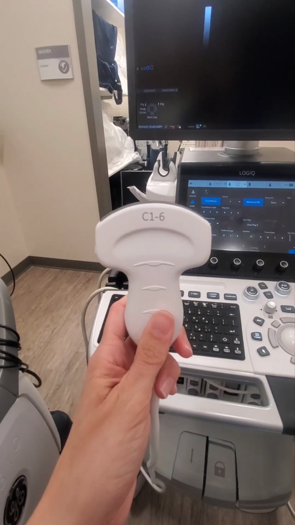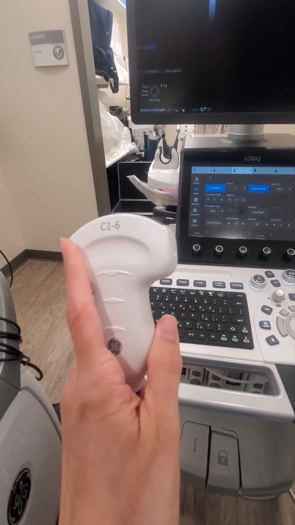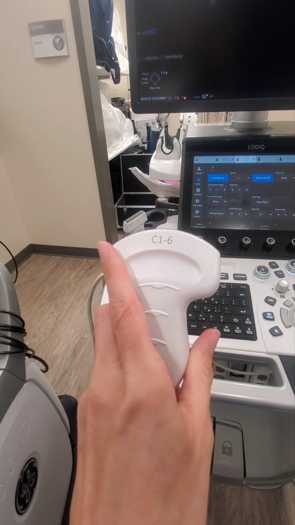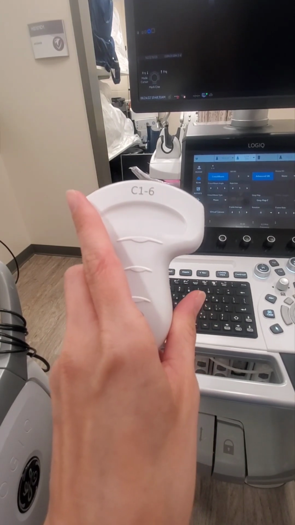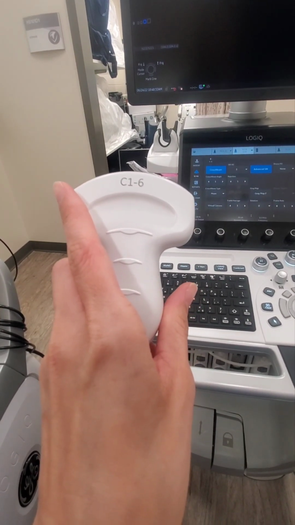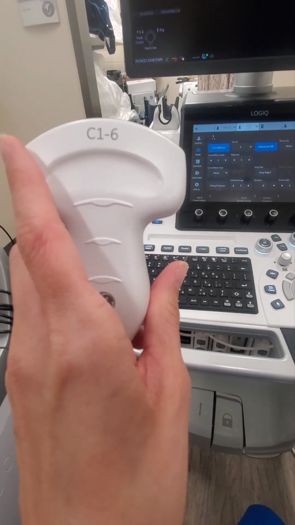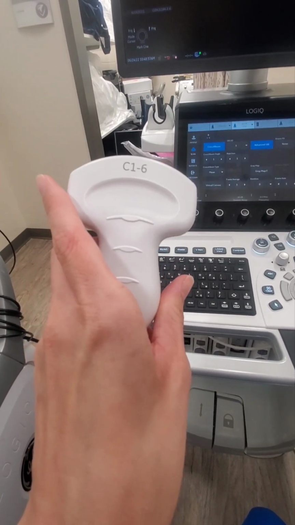But in general, a curved transducer is going to be lower frequency. It's going to have a wider footprint. It's going to be for deeper scanning, such as abdomen scanning, when you need to scan further into the body, okay?